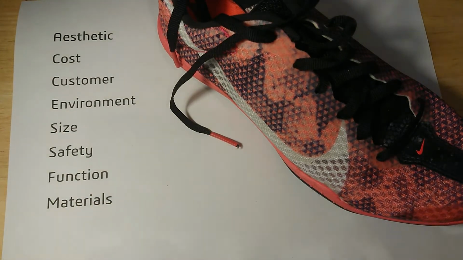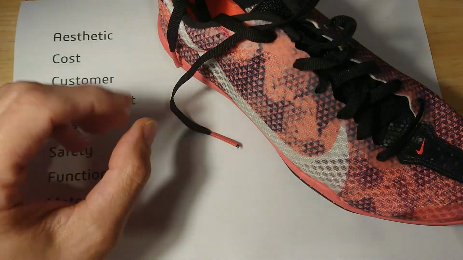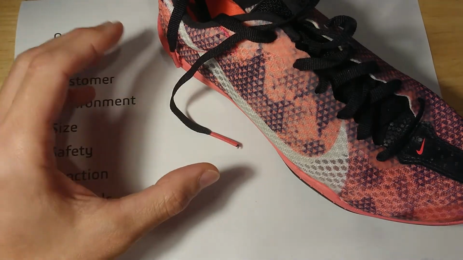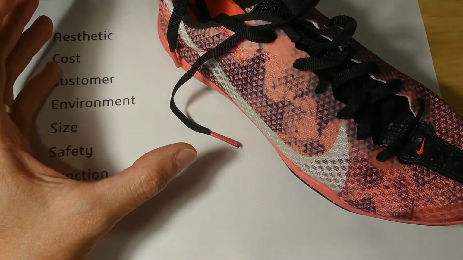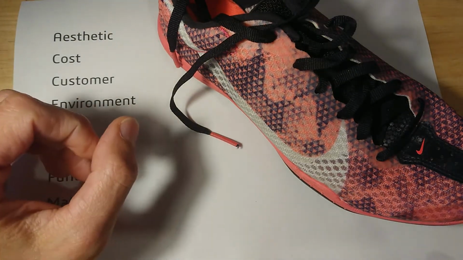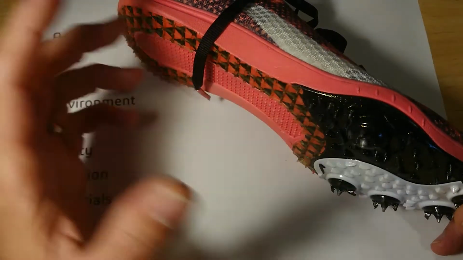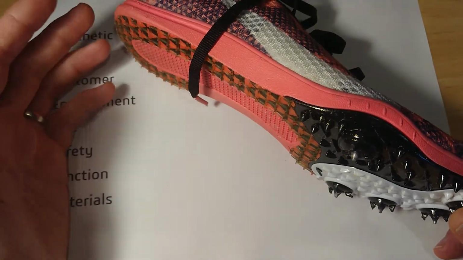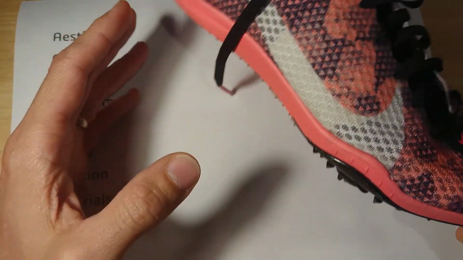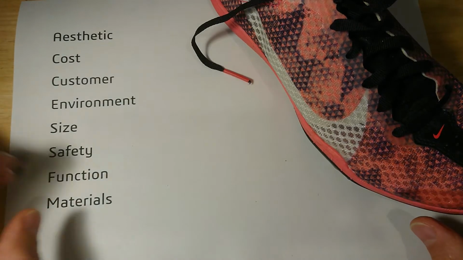So the environment's quite hard, because you either need to research it and find out more about it, or you can make judgments. What do you think? Lots of materials, bad for the environment. Plastics, not great for the environment, because they come from finite resources. Metals, maybe it's easier to recycle. Metals are normally recycled. So how do we separate? Is it lots of effort to separate them? Anything like that, things you can talk about environmentally.